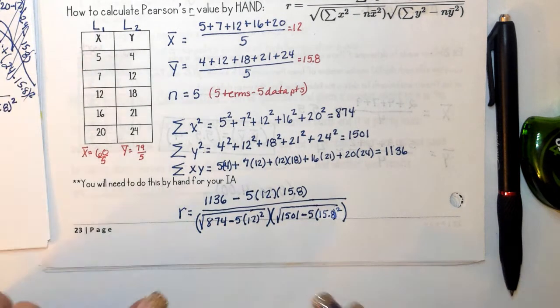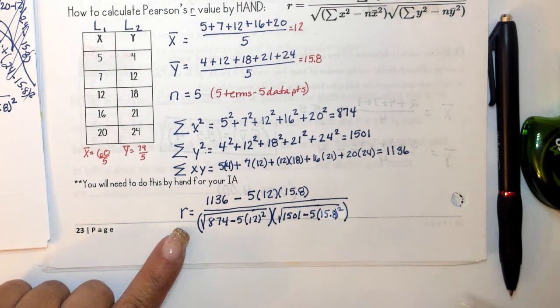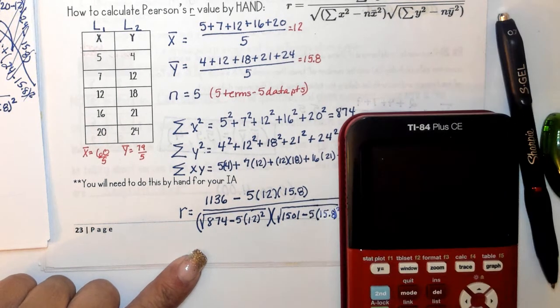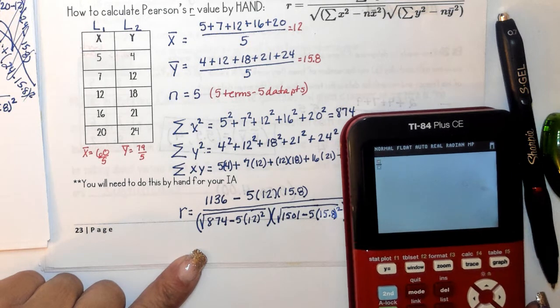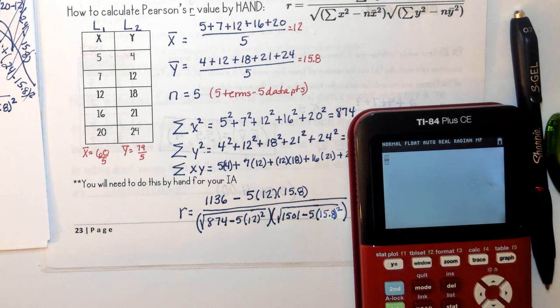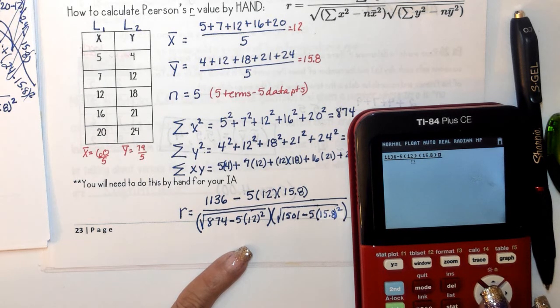Now, put that in your calculator. You are so going to want to use alpha y equals. It will make your life easier. Let me do this: 1136 minus 5, parenthesis, 12, parenthesis, 15.8. That's what my top would look like.